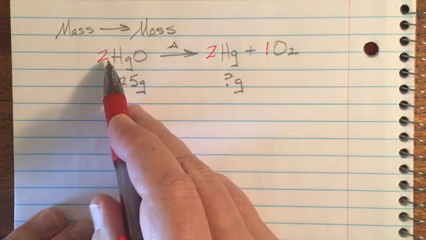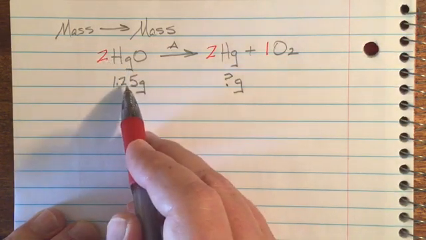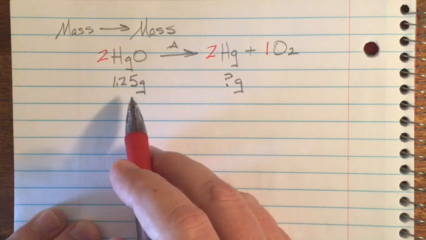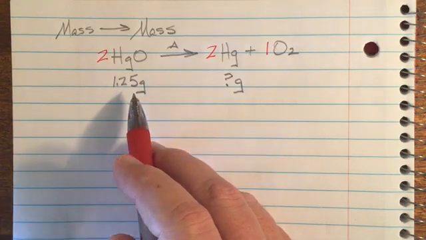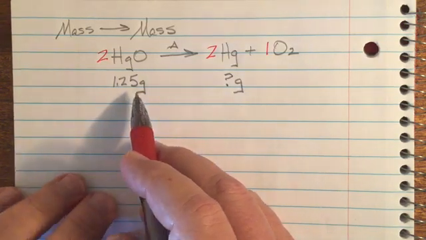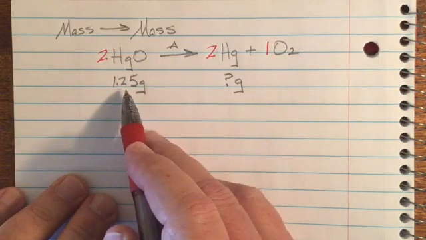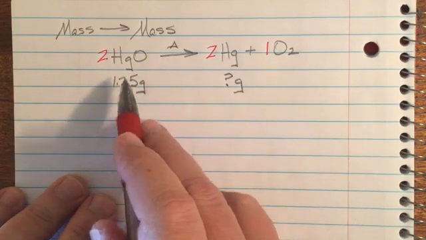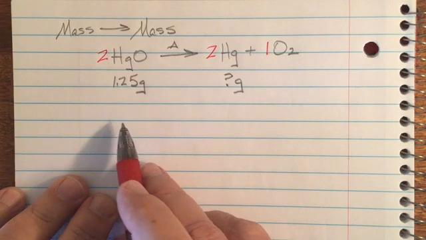Well, I don't have 2 moles of this. I only have 1.25 grams. The 3-step process to do a mass-to-mass stoichiometry problem involves converting the mass of what you're given to the moles of what you're given. That's step 1.